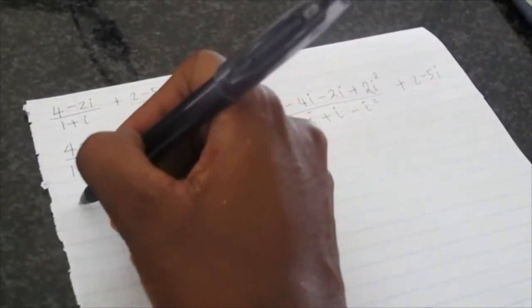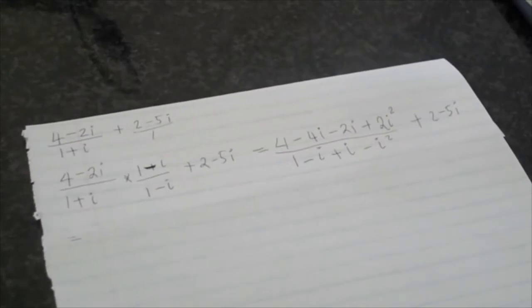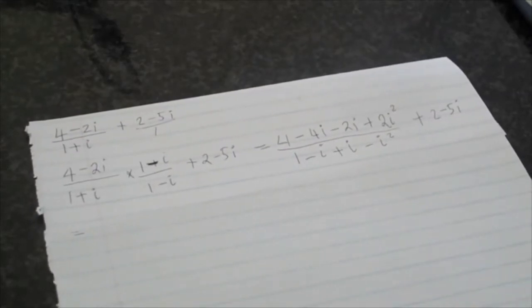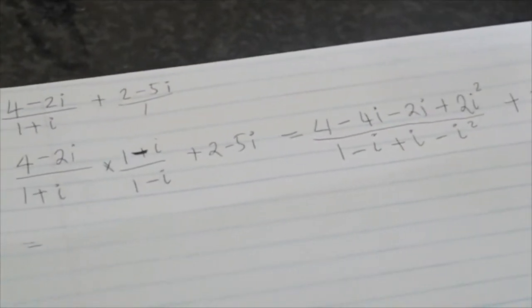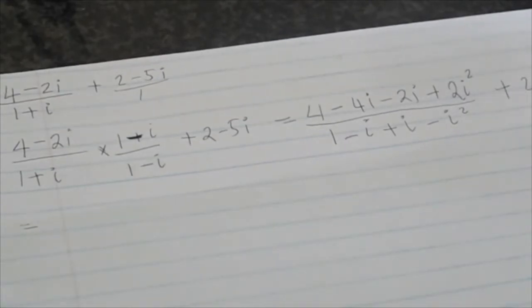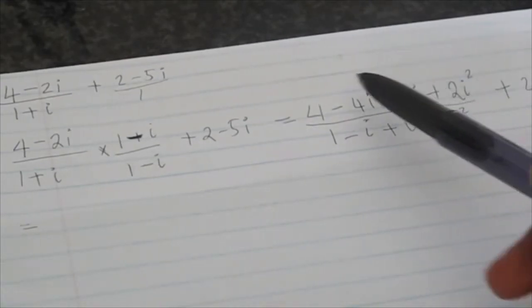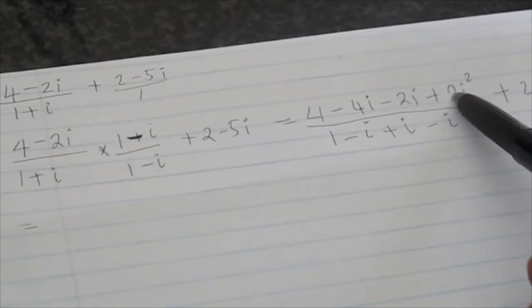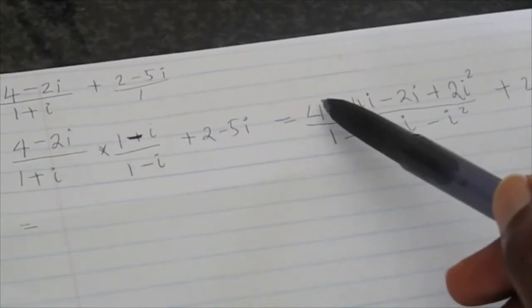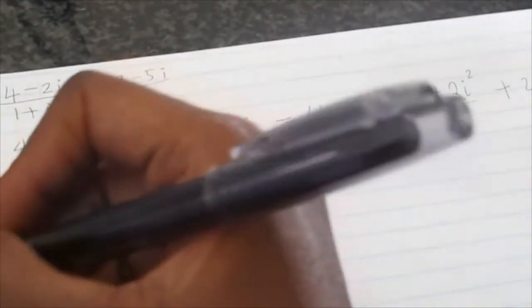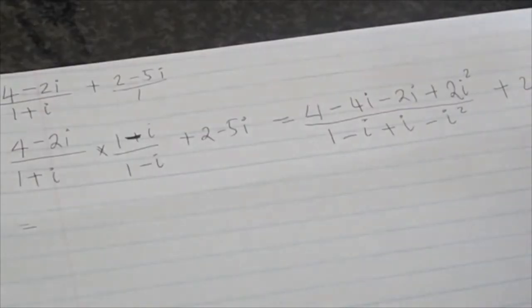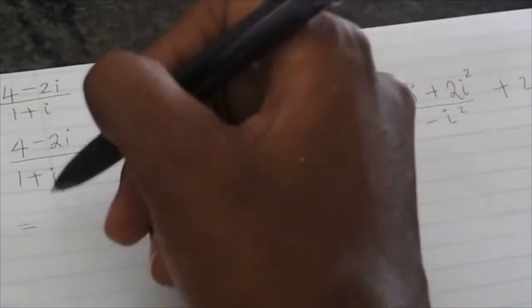So I will have negative 2 being added to 4, so I will have 2.